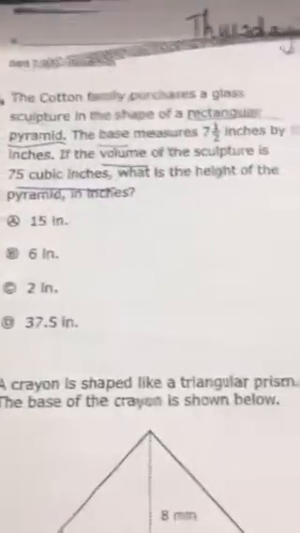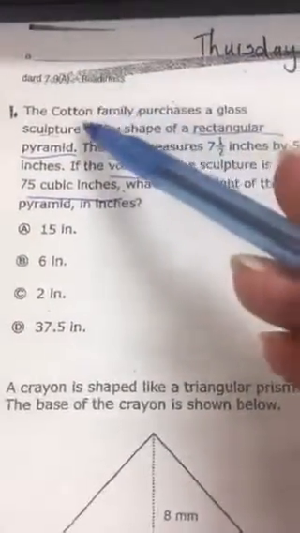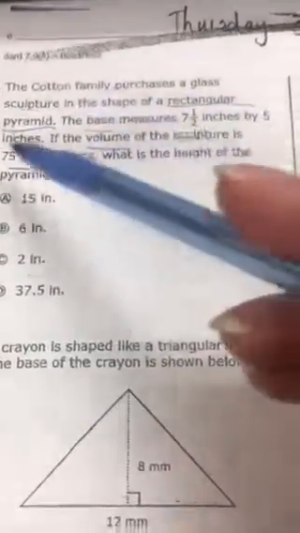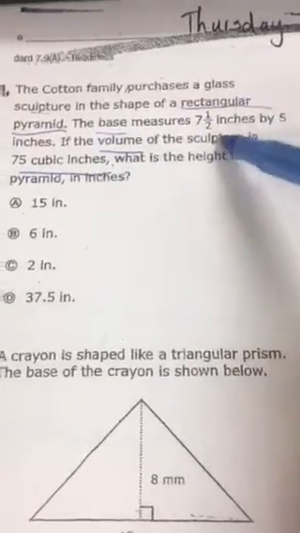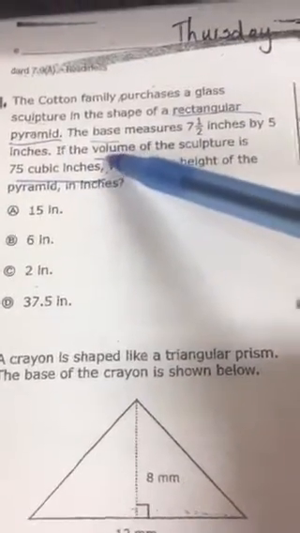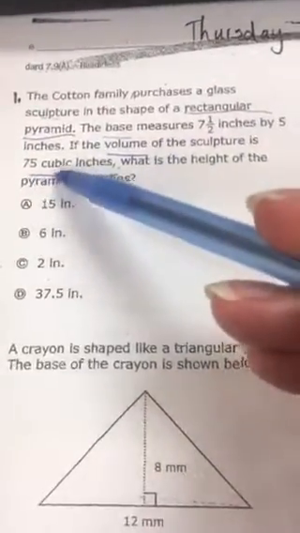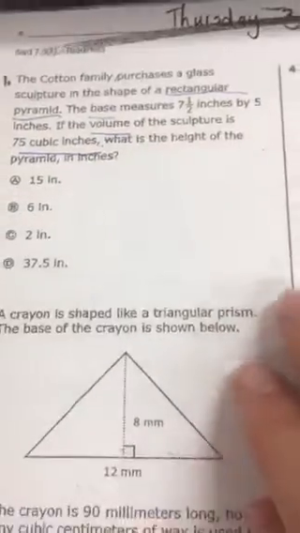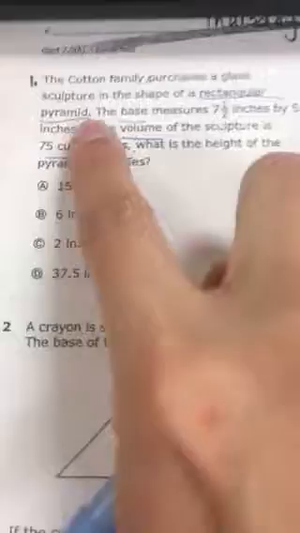So we look at number 1. It says the Cotton family purchases a glass sculpture in the shape of a rectangular pyramid. Very important: they give me the base, which measures 7.5 inches by 5 inches. And then I'm asked, if the volume of the sculpture is 75 cubic inches, what is the height of the pyramid in inches? So I see the word volume, I see the words rectangular pyramid, so I'm always going to start with my formula.